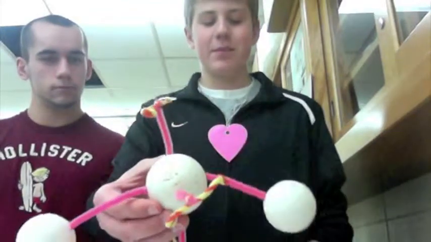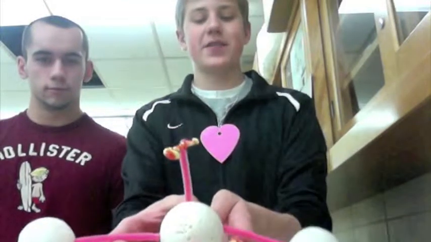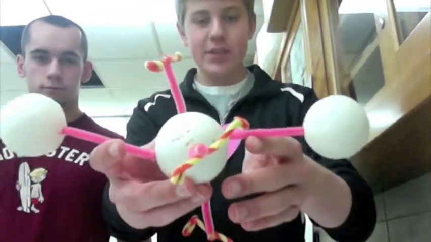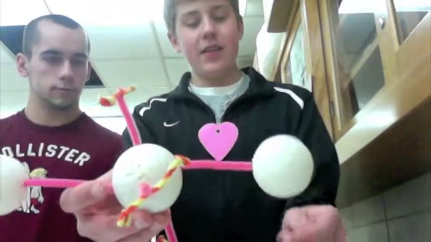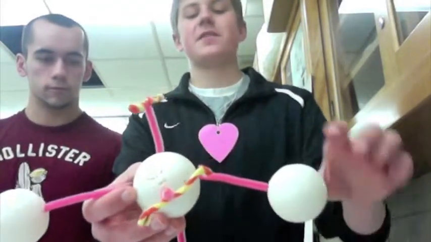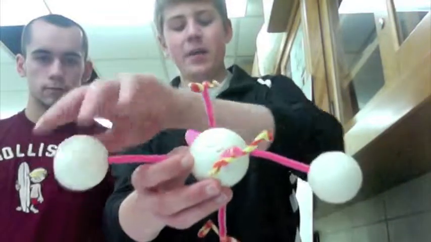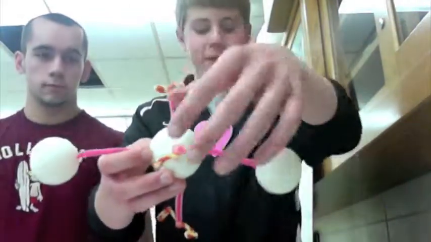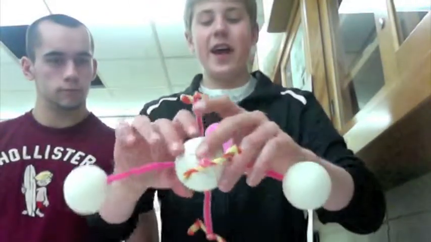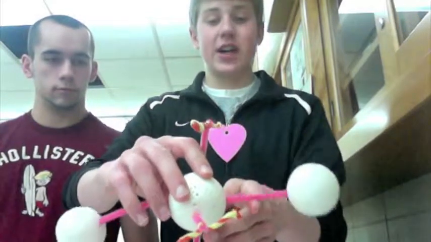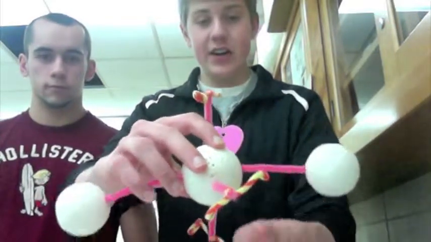Alright, well this one just happens to be a linear molecule. It is called a linear molecule because there are 2 bonded pairs of electrons, and it forms the shape of a line. The linear molecule consists of 2 bonded pairs of electrons and 3 unbonded pairs of electrons. The bond angle between the bonded pairs of electrons is 180 degrees.